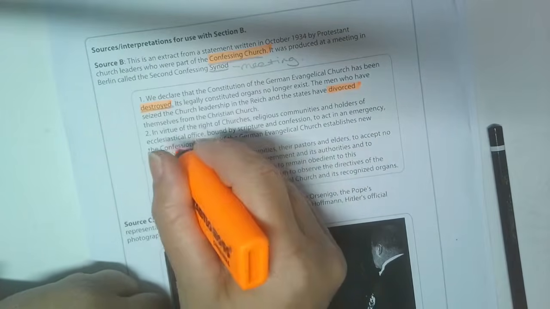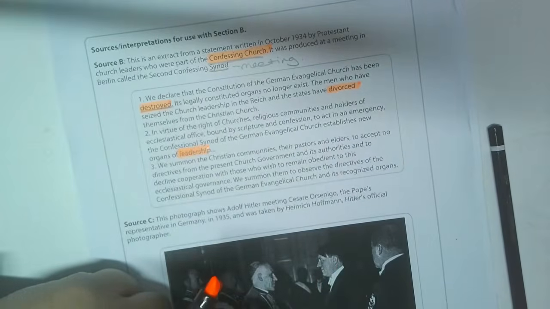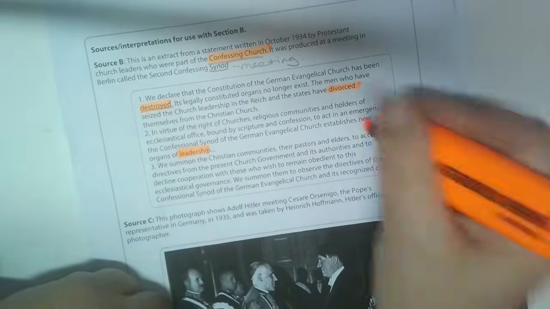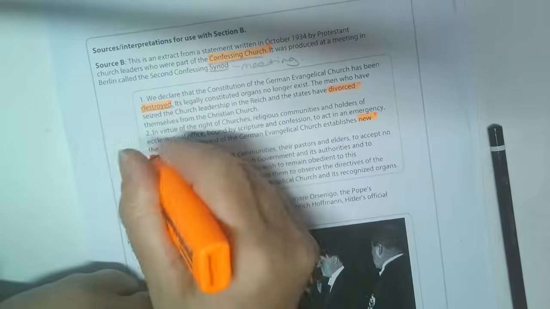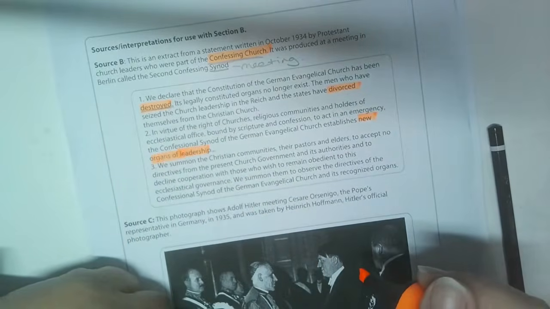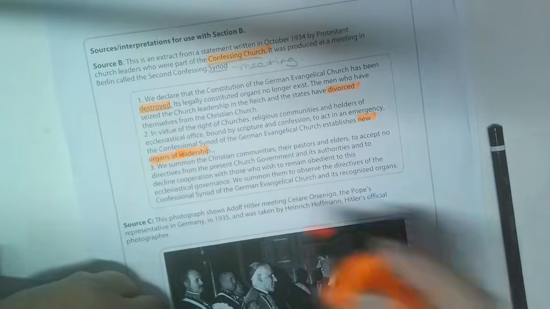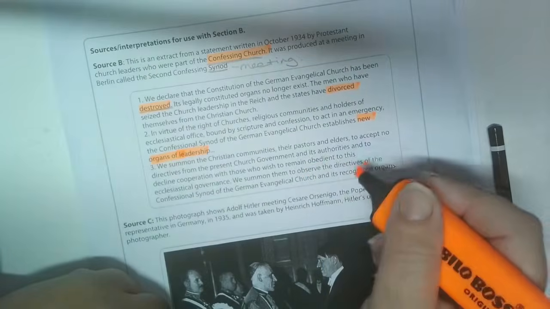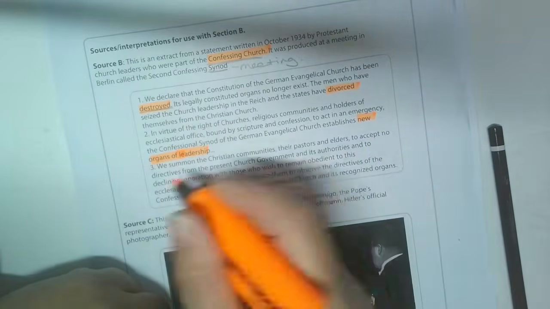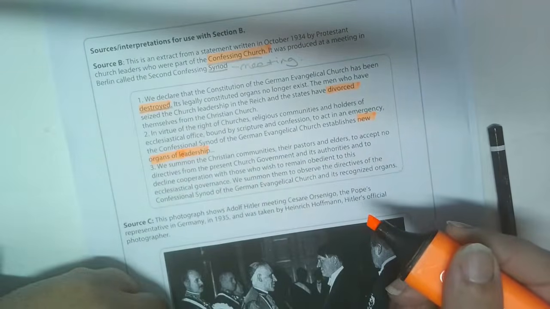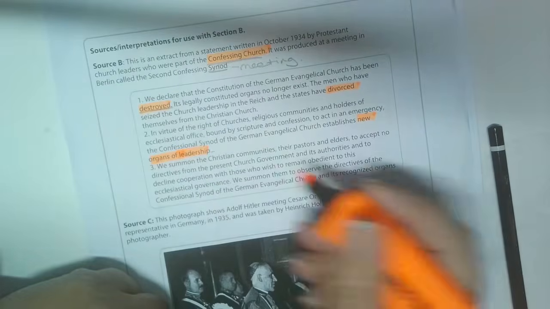So we are setting up a new leadership because we don't think that the existing leadership are worth anything, because the Nazis have taken over, in other words. We summon the Christian communities, their pastors and elders, to accept no directives from the present church governance.